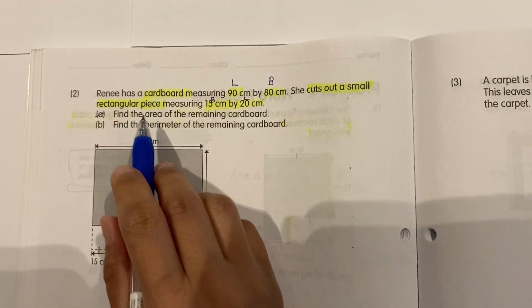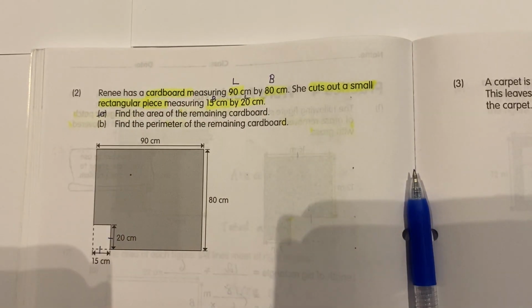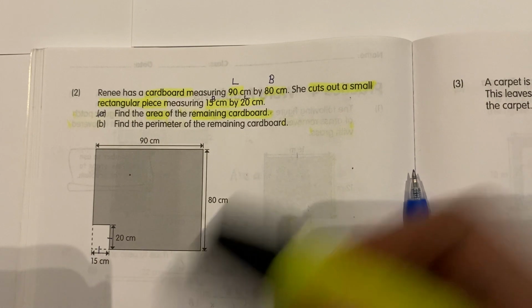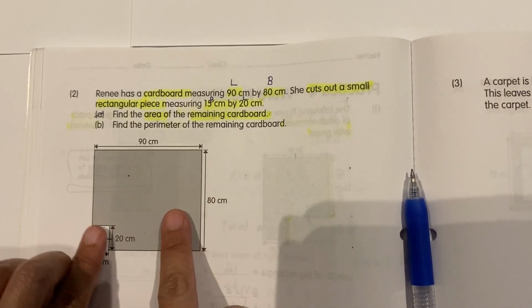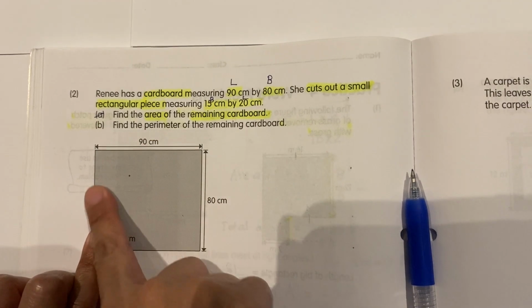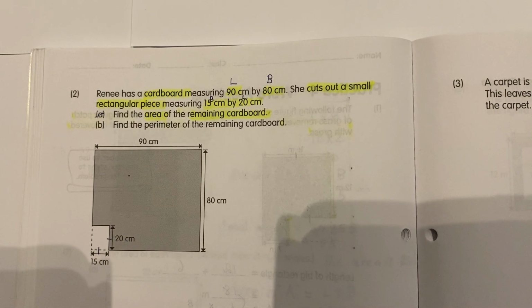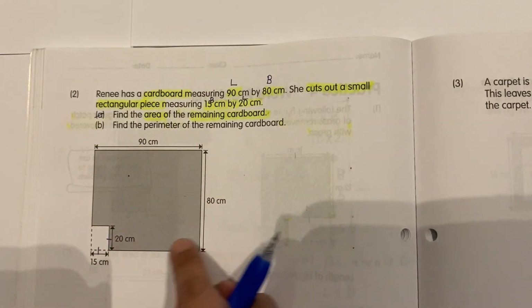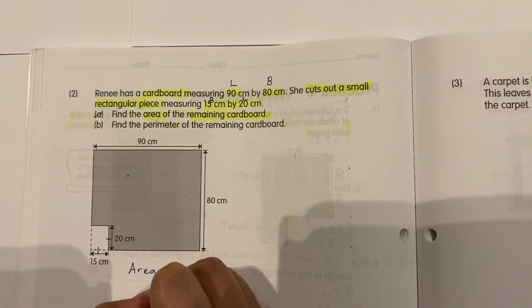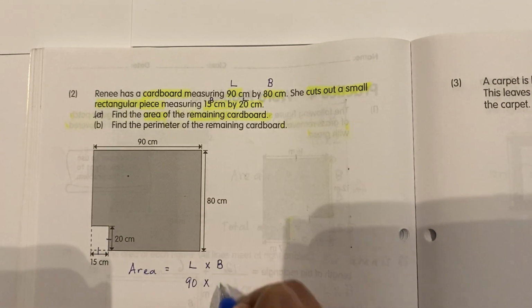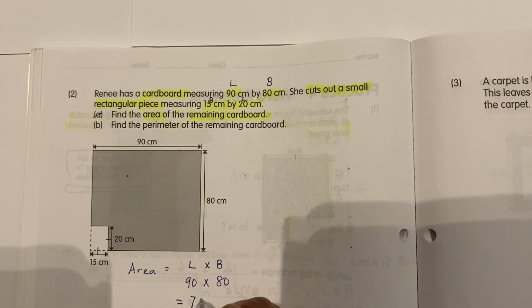They ask you to find the area of the remaining cardboard. So which part do they ask you to find? Remaining cardboard, that means it's this whole piece without this. So this whole shaded area. Okay? Right, so before you can even find that, can you tell me what will be your first step? Very good. Finding the whole figure, right? Area of the whole figure. So that's area equals length times breadth. And that is 90 times 80. So your answer is 7200.